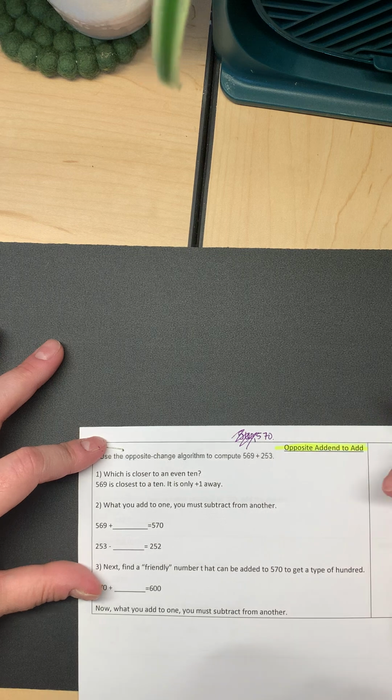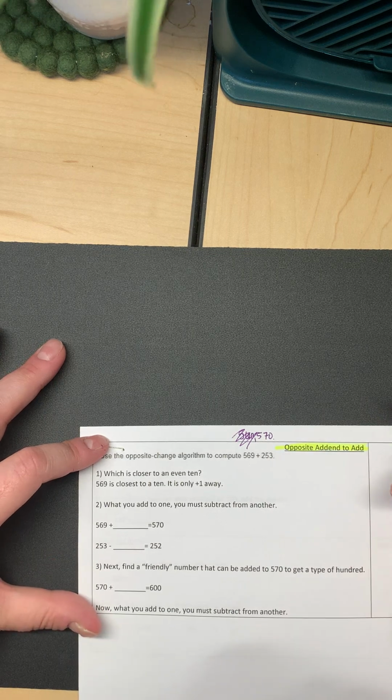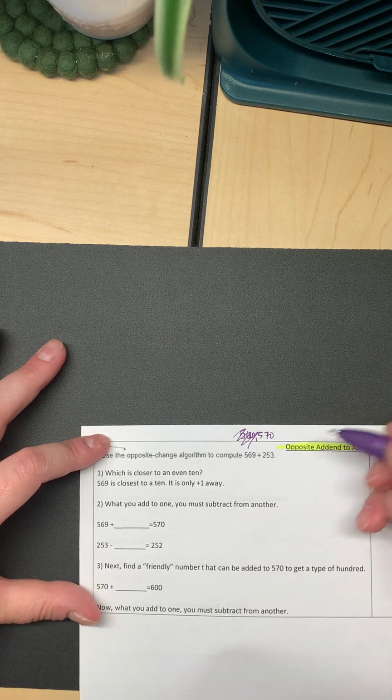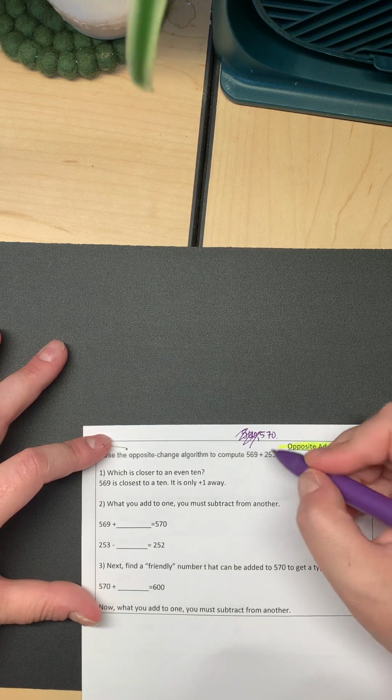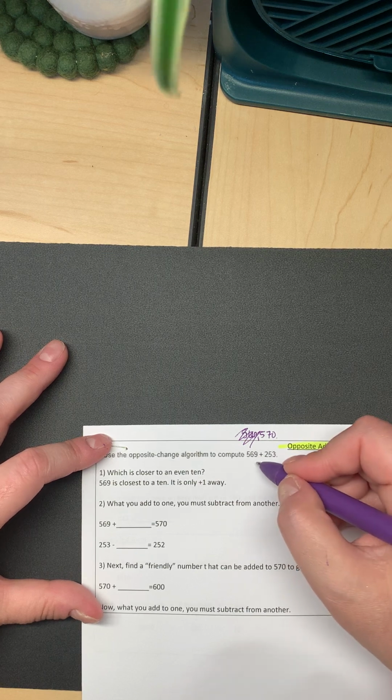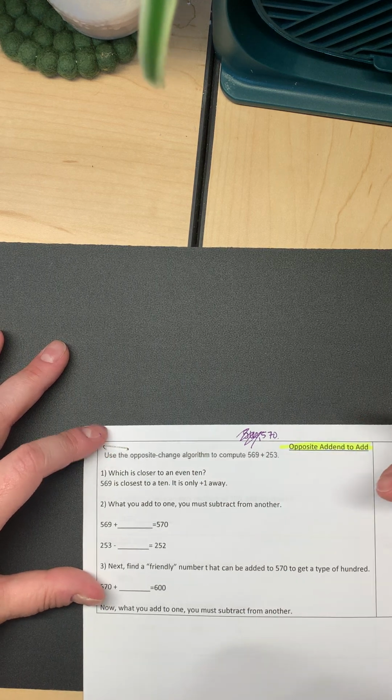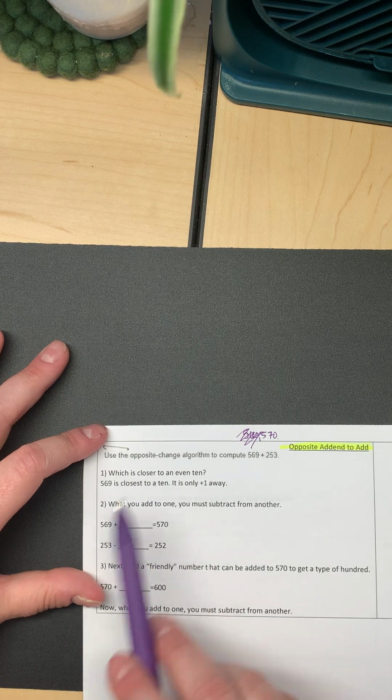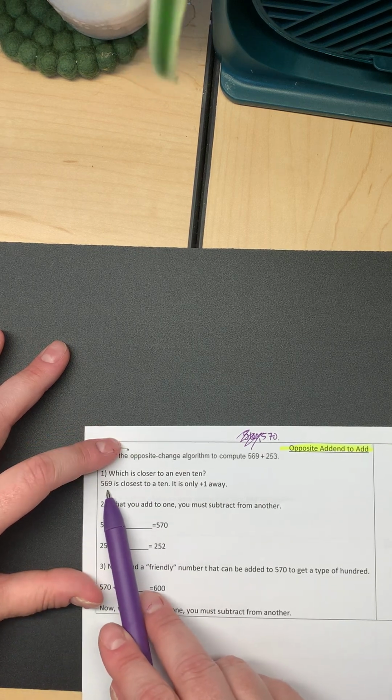What would 250 be close to? Sorry, 253 would be close to maybe 250 or 260, but either way, 569 is only 1 away from a 10. One more and you get 570. So it says, which is closer to an even 10? 569 is closest to a 10.